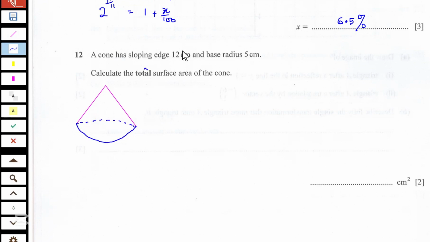Now the slant height of the cone is 12 centimeters. So here the slant height is given as 12 centimeters. And the radius of the base of the cone is given as 5 centimeters. The question says, calculate the total surface area of the cone. The total surface area of the cone is given by the formula.